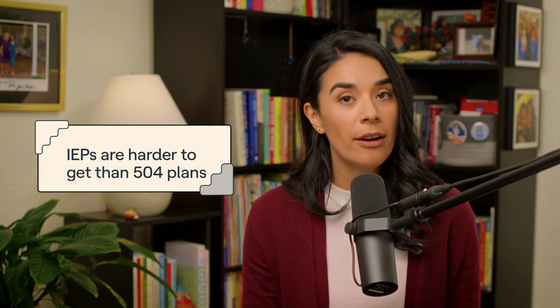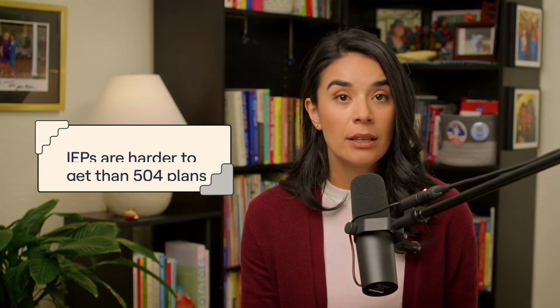There's a third big difference I want to mention. IEPs are harder to get than 504s. The process for determining who is eligible for an IEP takes more time, and it involves more steps. Students need to have a disability to qualify for either plan. But to get an IEP, kids need to go through the school's comprehensive evaluation process. You can learn all about this process in Season 1 of Understood Explains.